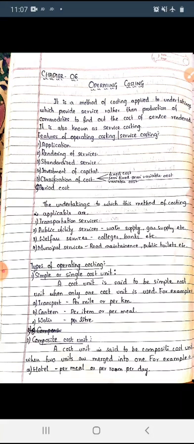Operating cost is the cost incurred, and operating costing is a method applied to undertakings which provide services rather than production, to find out the cost of service. For example, a transportation company: a person has two buses running between Bangalore and Mangalore.